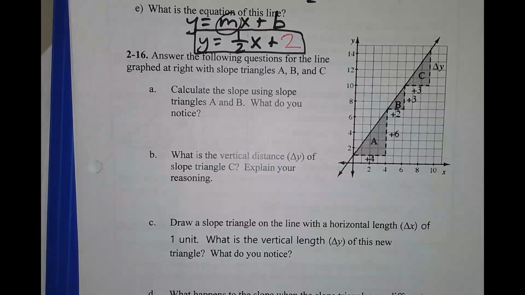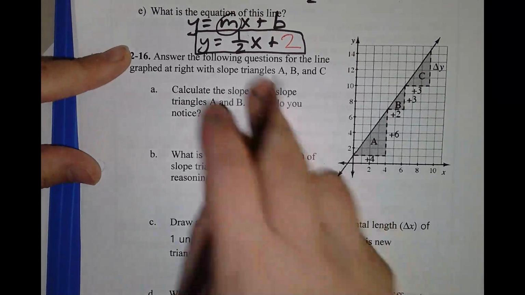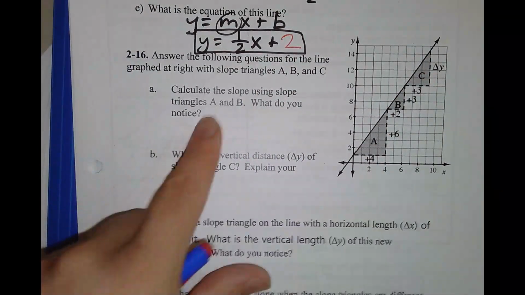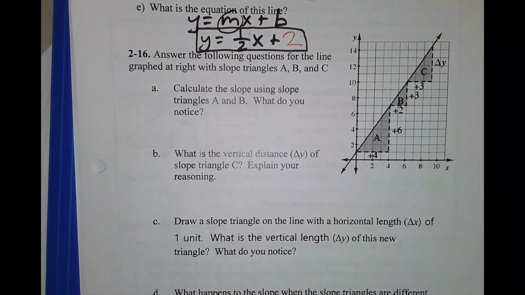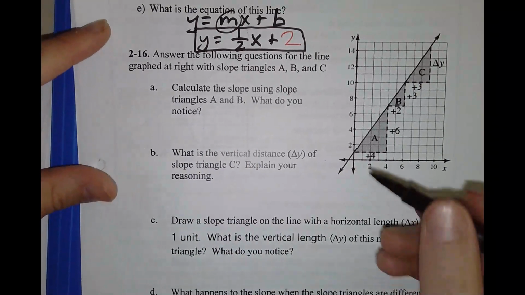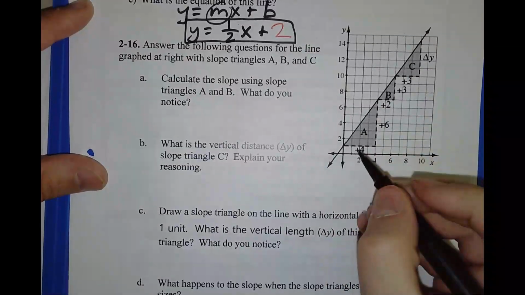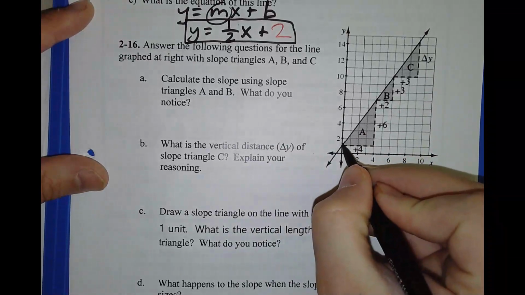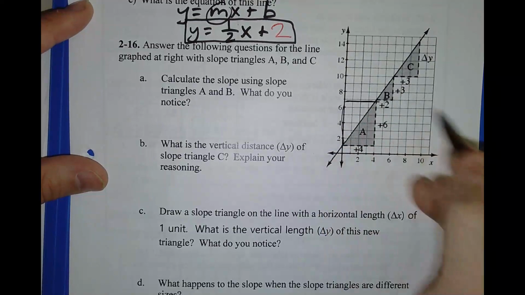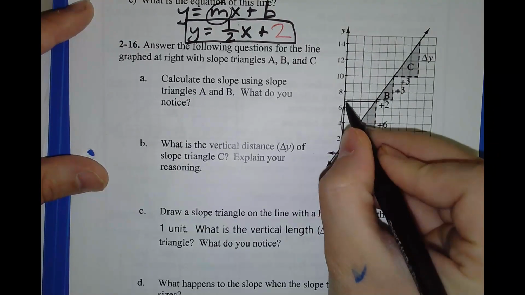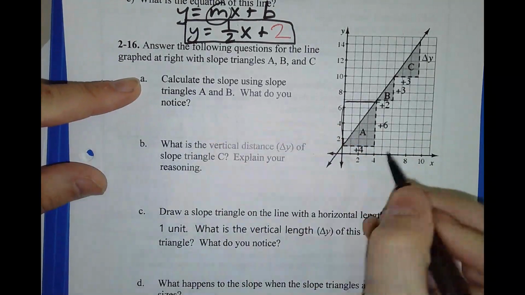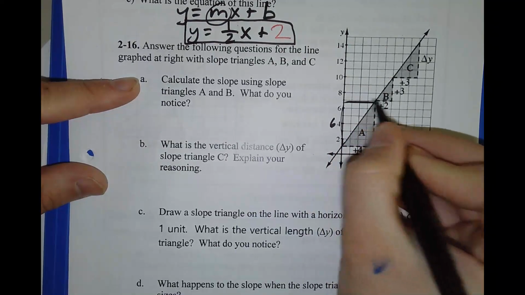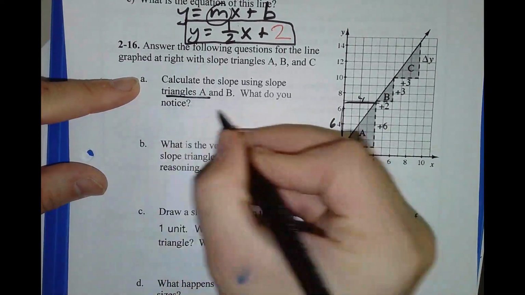Okay, next problem, 2-16. Answer the following questions for the line graphed at right with slope triangles A, B, and C. Calculate the slope using slope triangles A and B. What do you notice? So as you can see, slope triangles can be drawn below the line. I typically like to draw it above the line, because what is slope again? Rise over what? Right, rise over run. So if you count this, you can get 1, 2, 3, 4, 5, 6 over run. 1, 2, 3, 4. So slope triangle A, we have 6 over 4.